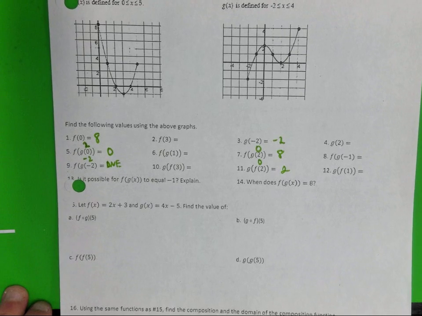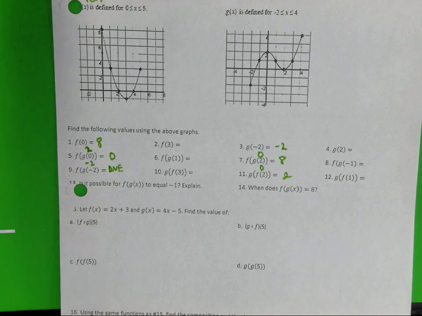Let's look at number 13. It says, is it possible for f of g of x to equal negative 1? No. It's not. Well, let's think about it. No. That's going to be your y value, isn't it? So is it capable? Yeah.